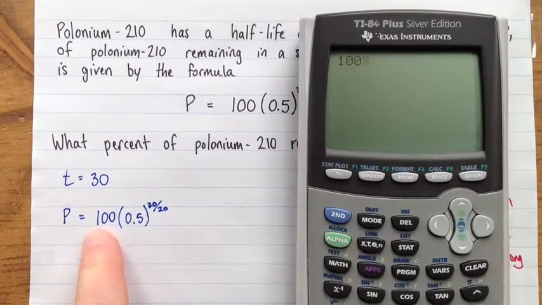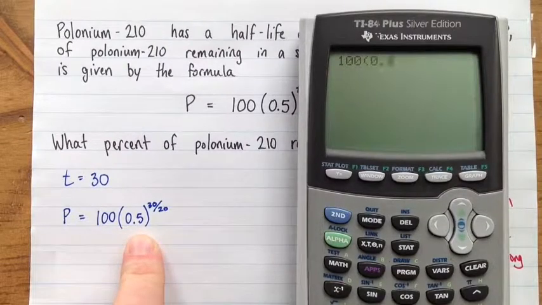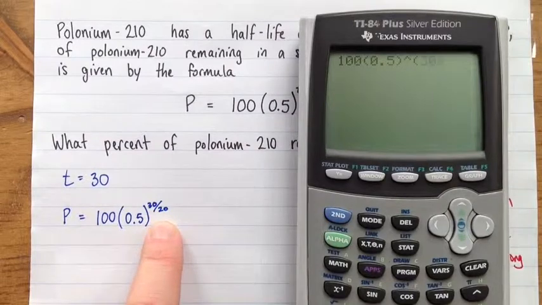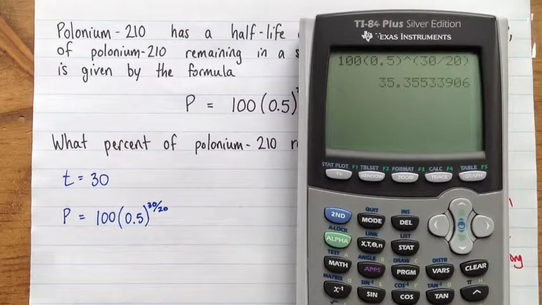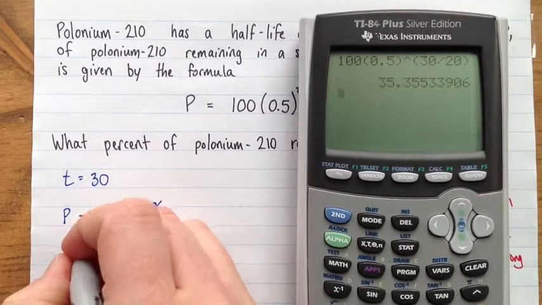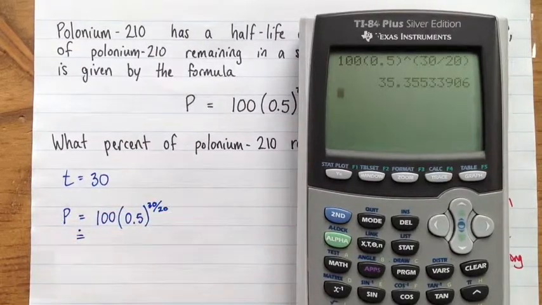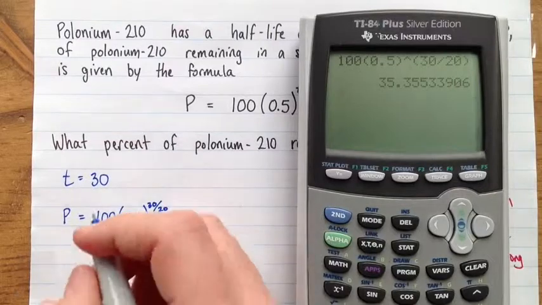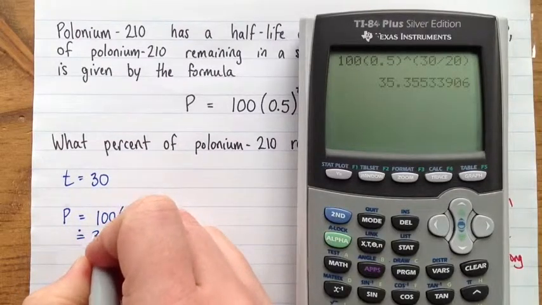So, here we've got 100 times 0.5 to the exponent, and we've got to put our exponent in brackets, 30 divided by 20, close brackets. And this is the correct answer here. It's equal to about, and we have no instructions about rounding, so we're talking about a percent, so I'll say about 35%.